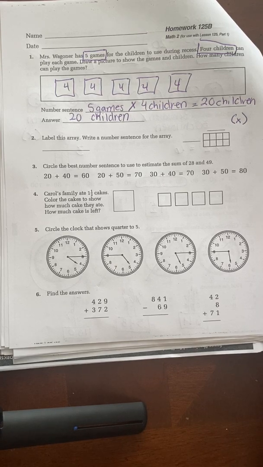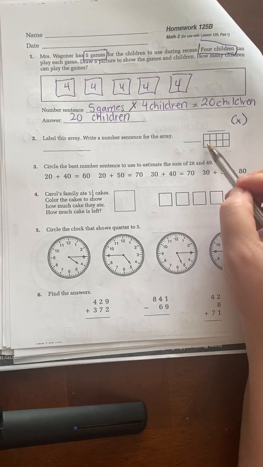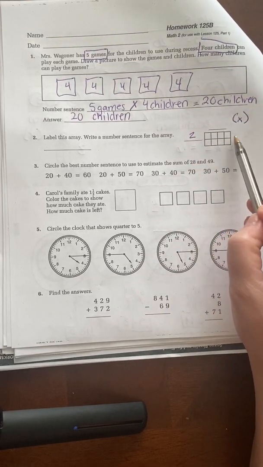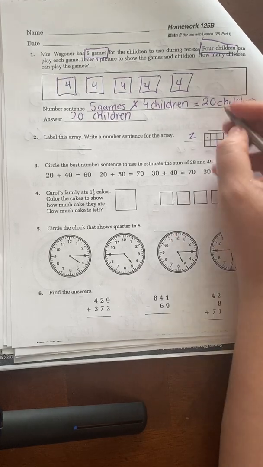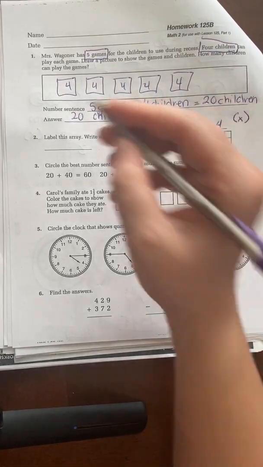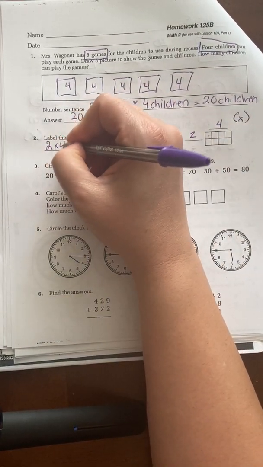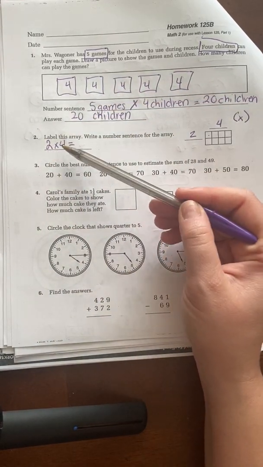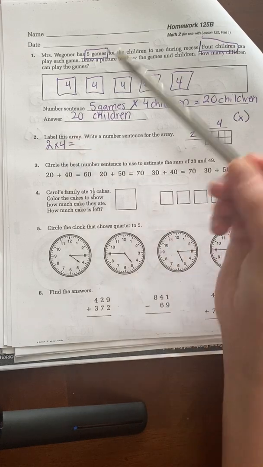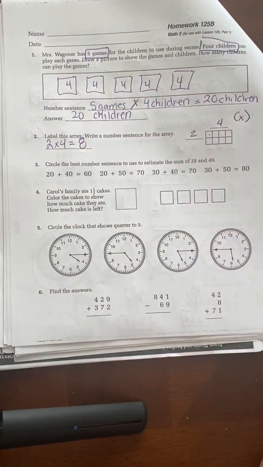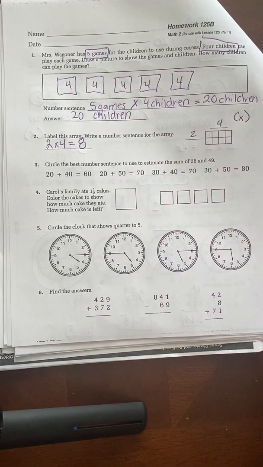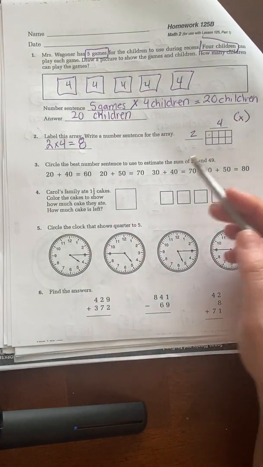All right, so let's see if you got that correct. So how tall is your array? 2. How wide is your array? 1, 2, 3, 4. And I know it's a multiplication problem, so 2 times 4 equals what? Whenever I times by 2, it's a doubles fact. What's 4 plus 4? 8. Then I can check my answer by going 1, 2, 3, 4, 5, 6, 7, 8. Yep, I'm correct. Number 3, estimate the sum.